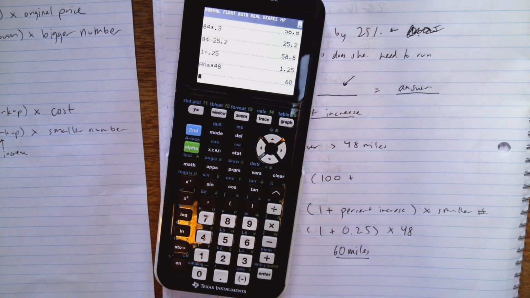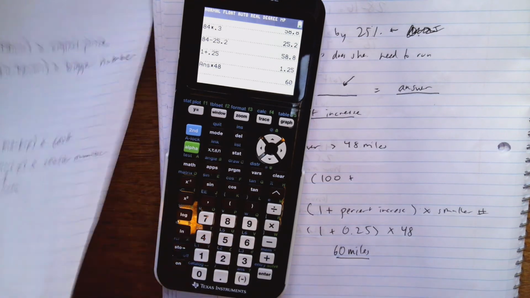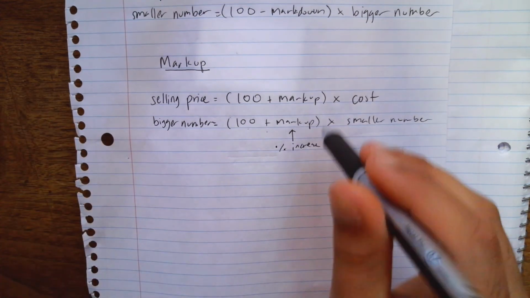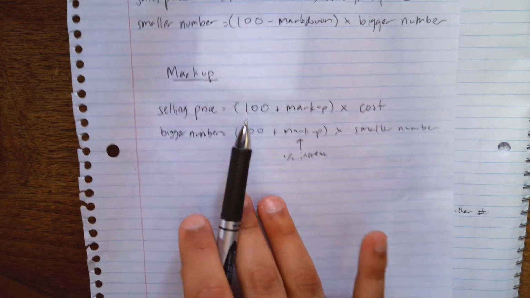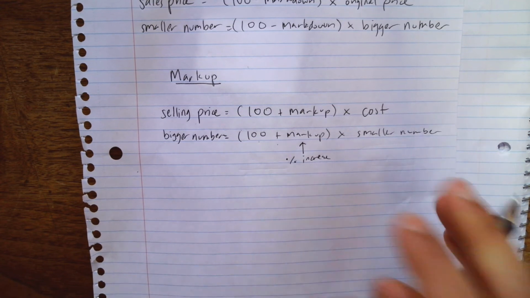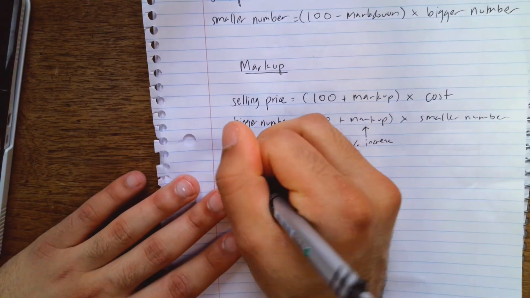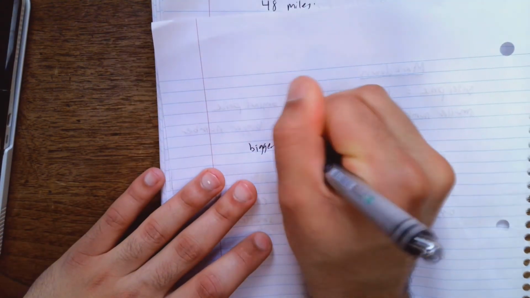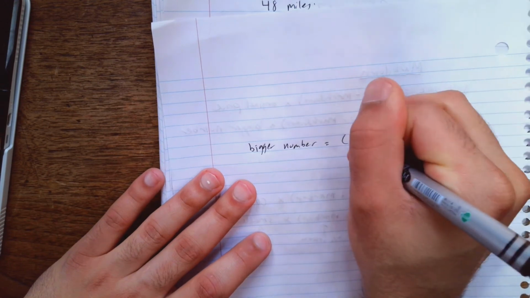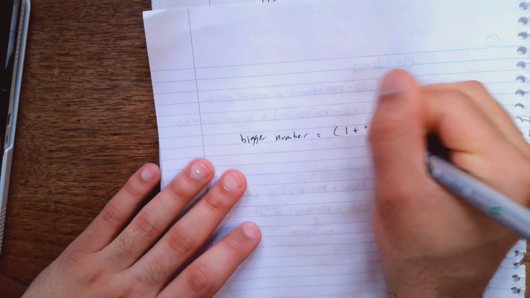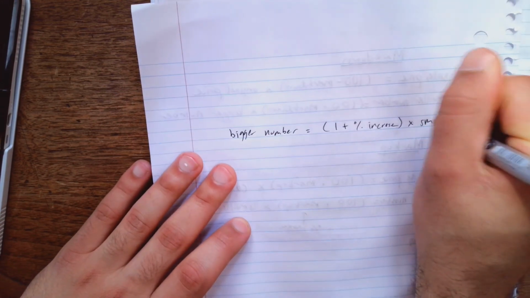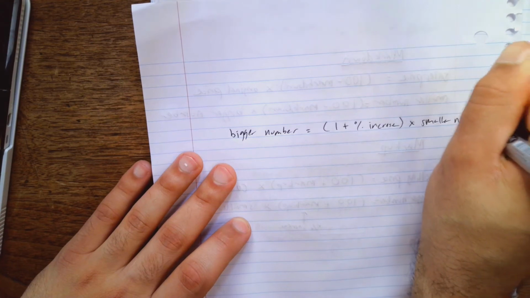Okay, so I just wanted to run through the idea conceptually, like where we get this equation right here. But this is our equation for this type of problem. Let's write it this way. Our bigger number is equal to 1 plus our percent increase, multiplied by our smaller number. Okay, so let's try an example using this idea.